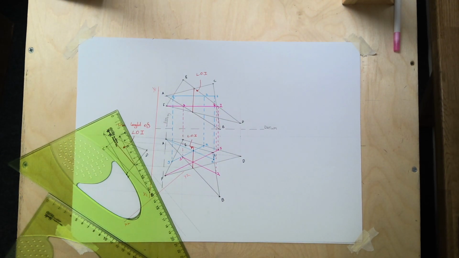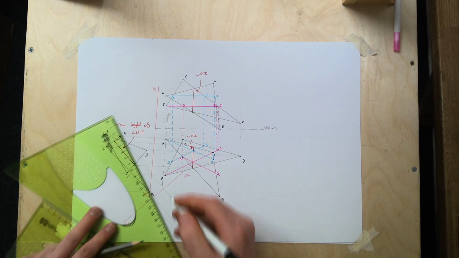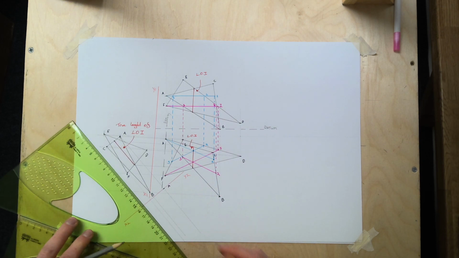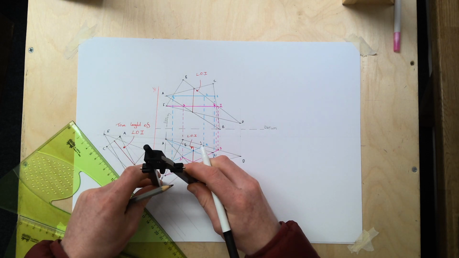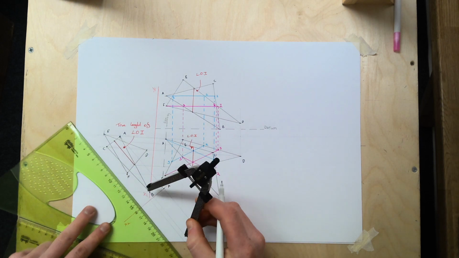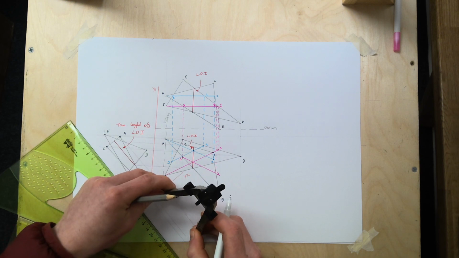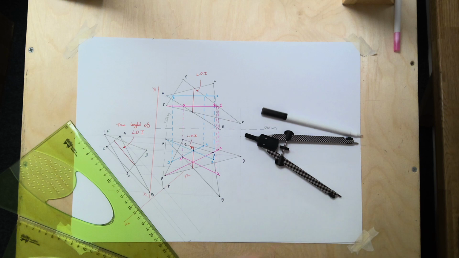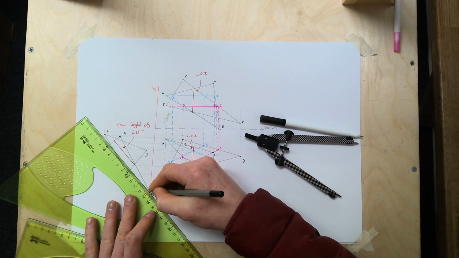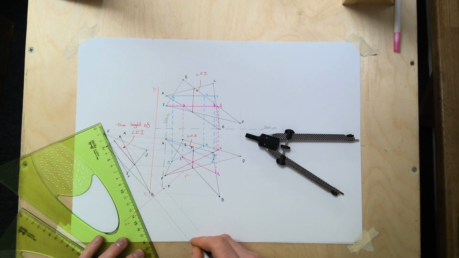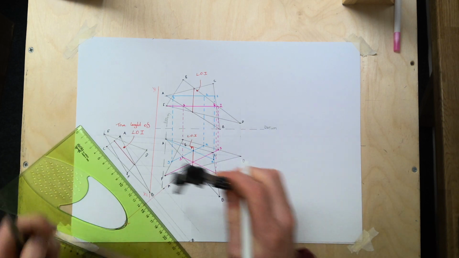So A is on the ground. I'm just touching that datum line. That's A. B is from the datum line back, so B is a nice distance. That's B there, right at the bottom.